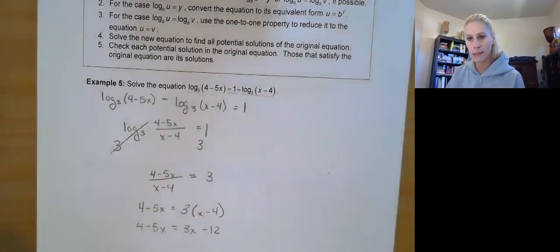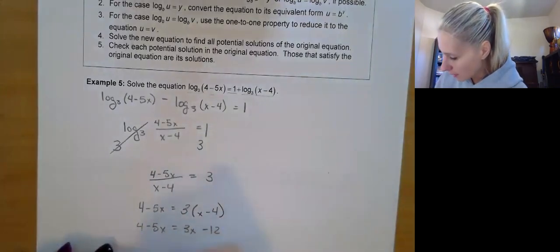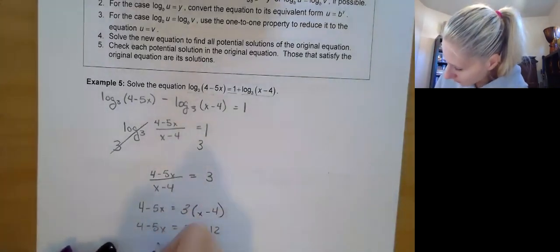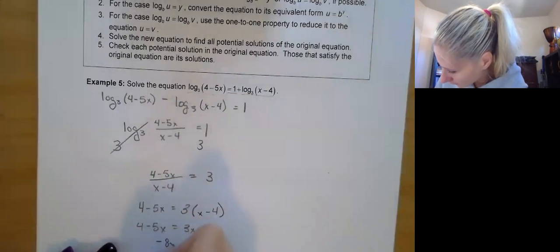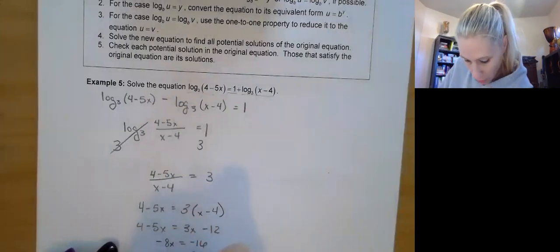Okay, move x's to one side, everything else to the other. I'm going to do this in one movement so we go faster. And we get negative 8x equals negative 16. So x equals 2.